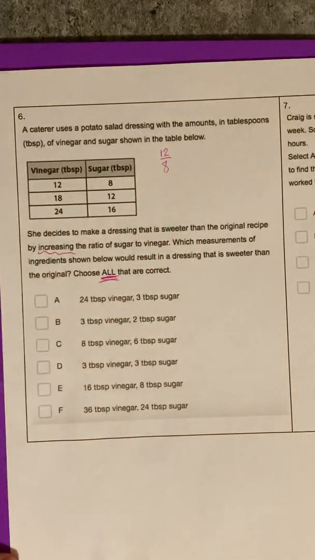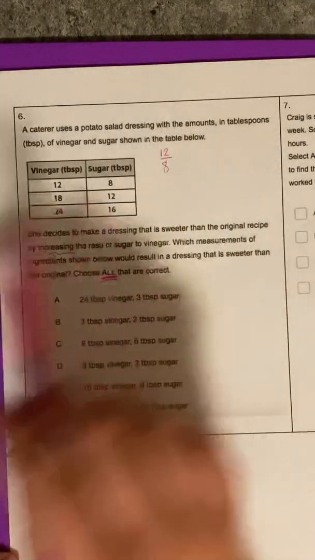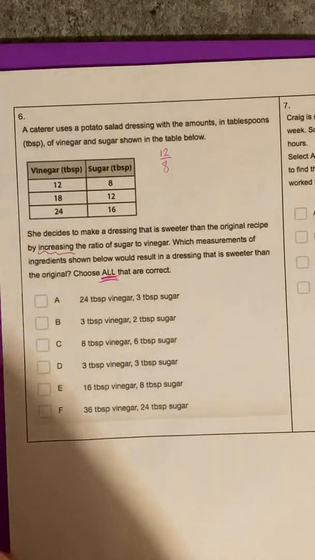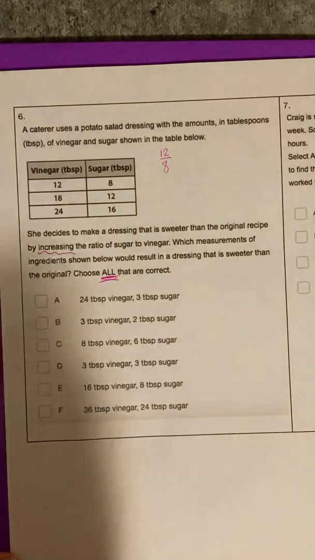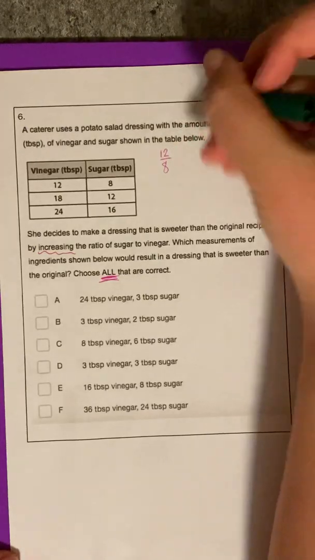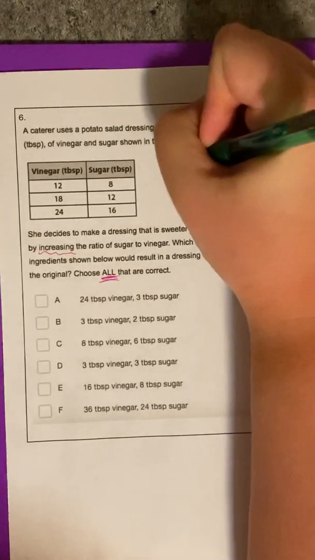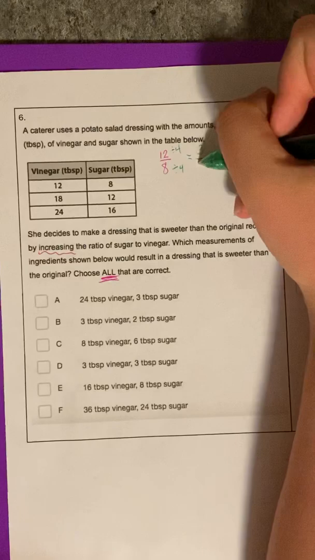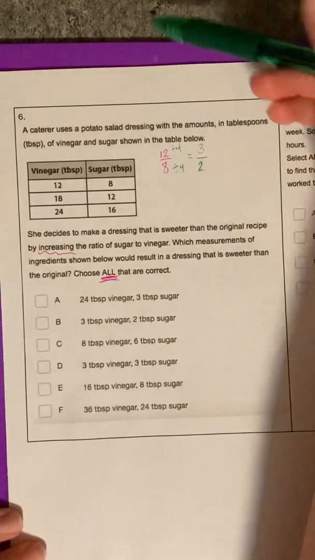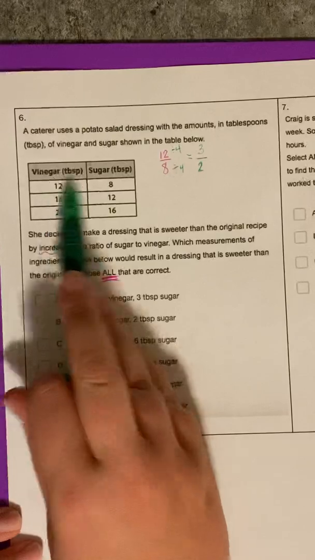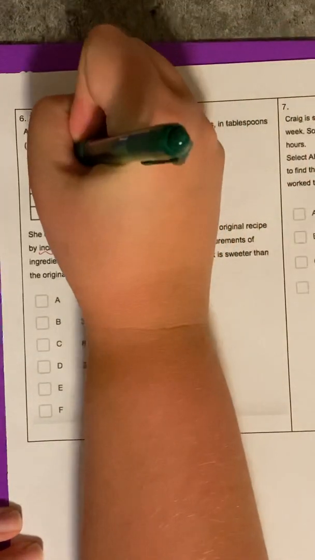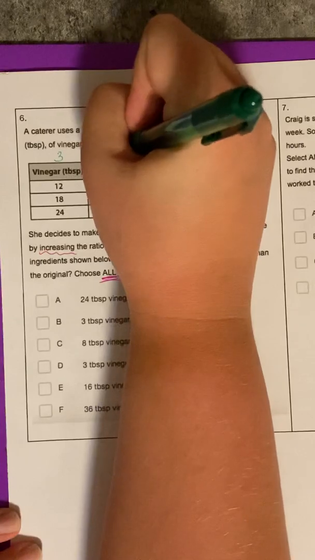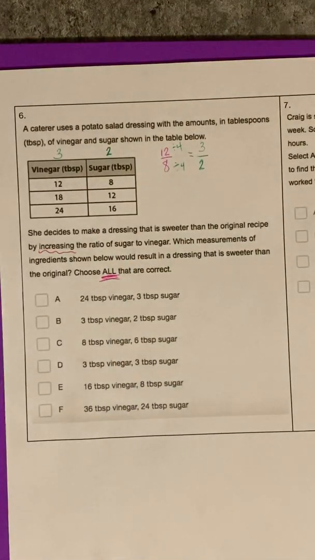So 12 over 8, or 12 to 8, we are going to divide, just like what we did on number 5, both the top and bottom by what it can go into. So, I know 4 can go into both. So let's divide both by 4. 12 divided by 4 is going to be 3. 8 divided by 4 is going to be 2. So our ratio, in simplest form, of vinegar to sugar is going to be 3 to 2. So if you have a recipe that's increased more than that, then it's going to be sweeter, and that will be an answer.